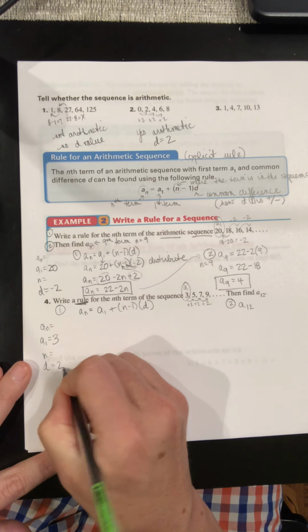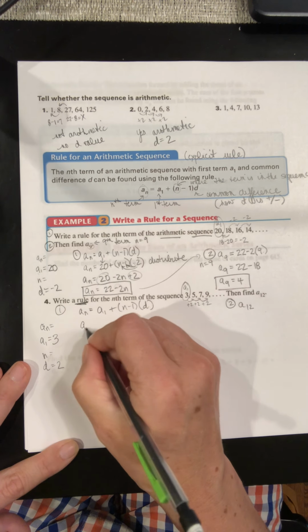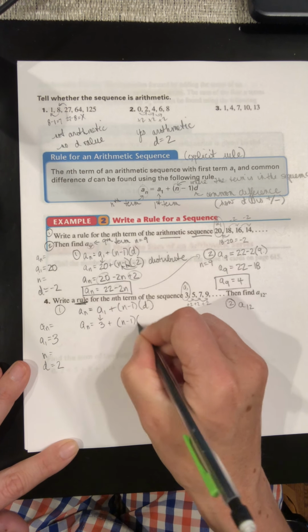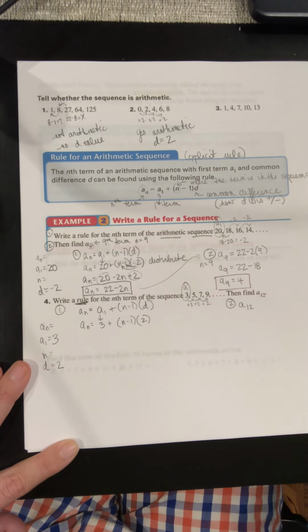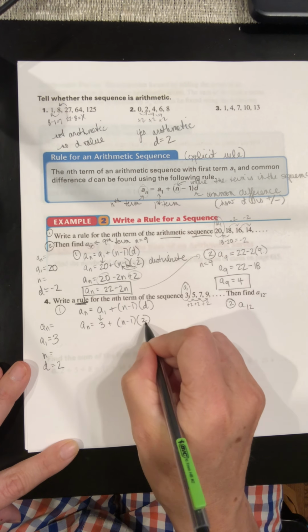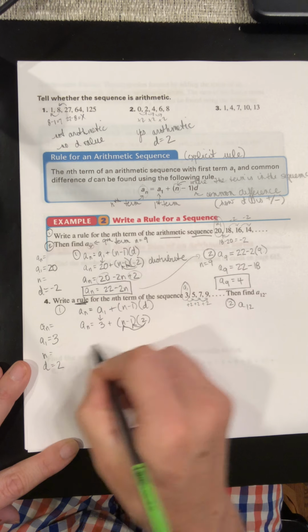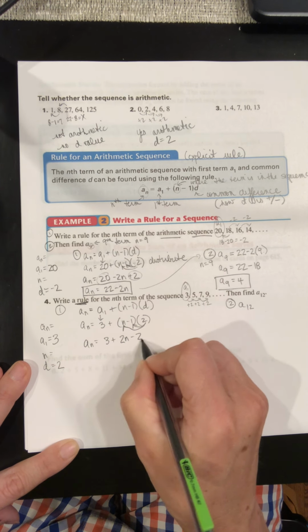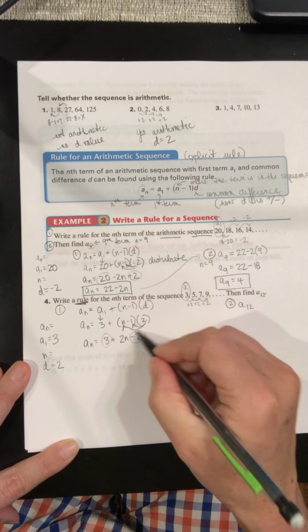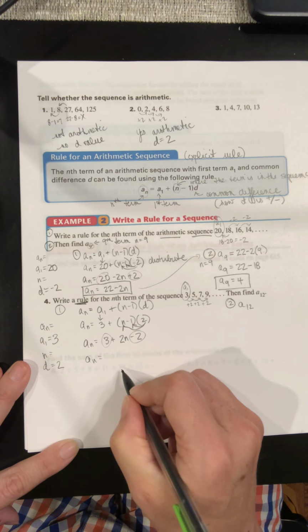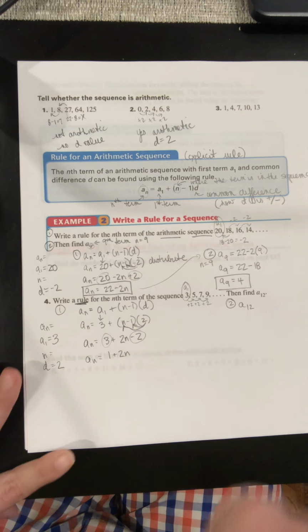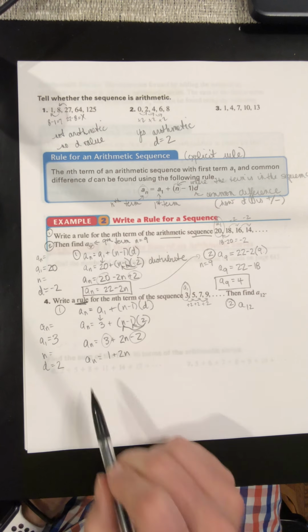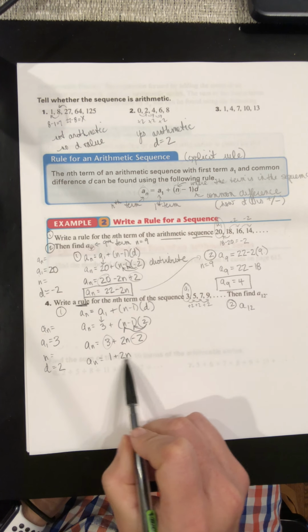So d is 2. So now when I plug in, a sub n equals 3 plus n minus 1 times 2. And then I'm going to distribute the 2, so it's the same steps as up above. So a sub n equals 3 plus 2n minus 2. So then a sub n is 1 plus 2n. And it doesn't matter what order you put them in. You could do 2n plus 1. It doesn't matter, okay? But any n value, if I plug it in, will give me that term.